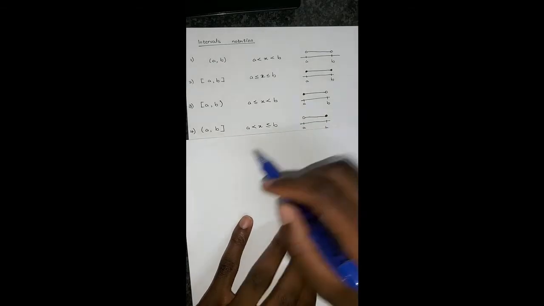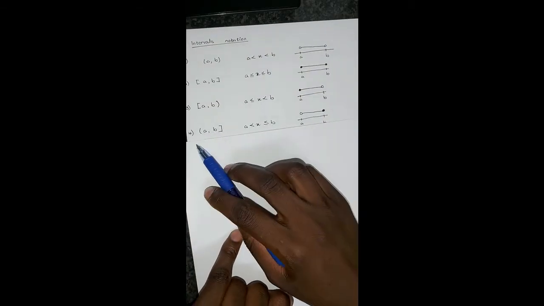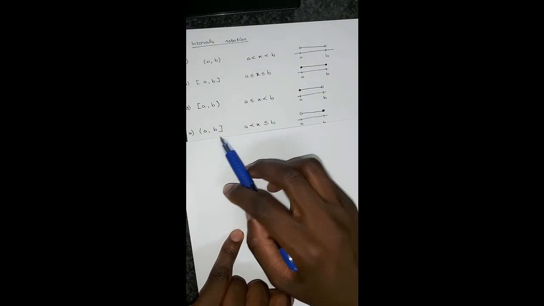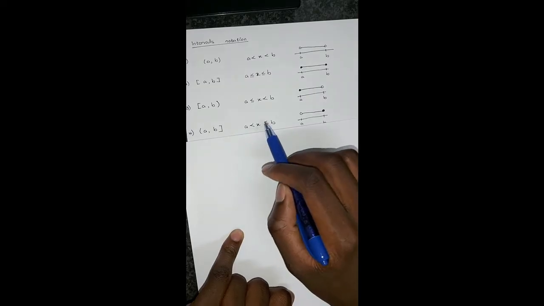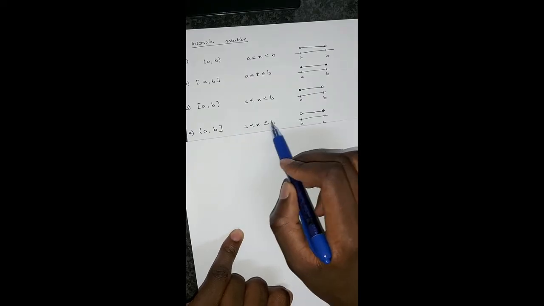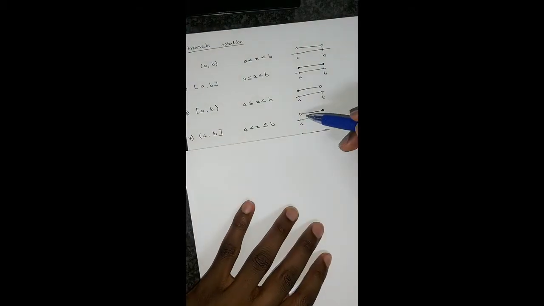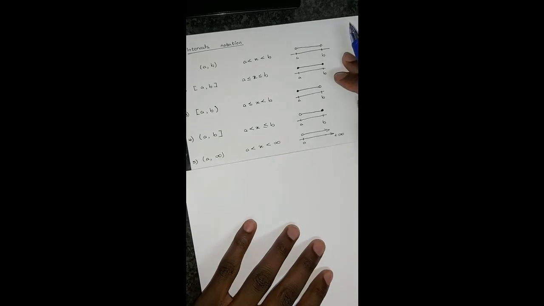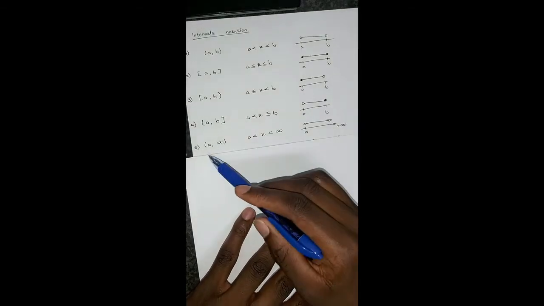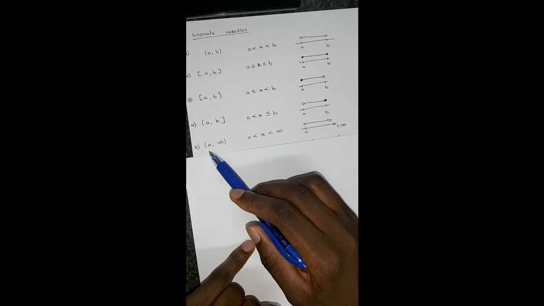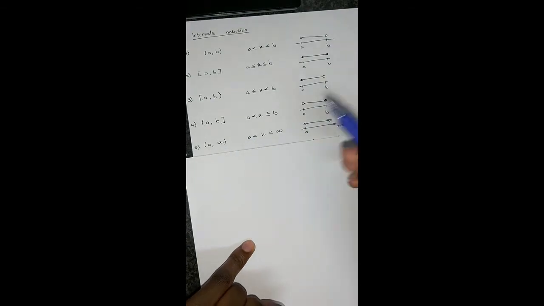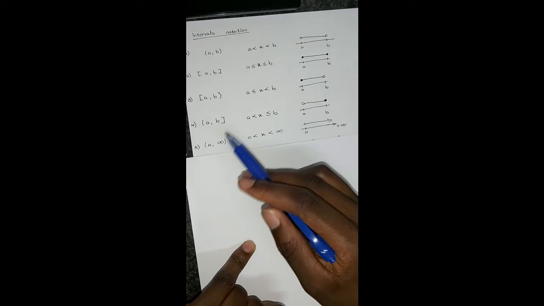The same where we can have a not being included but b included, and this literally means x is greater than a but less than or equal to b. And on the number line, it's going to be a unshaded and b shaded. Okay, then we can have from a up until positive infinity, and both of them not included.